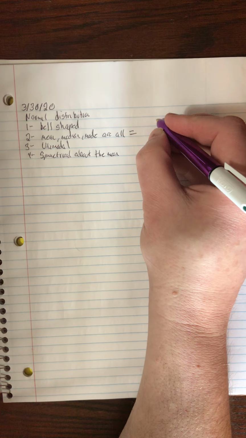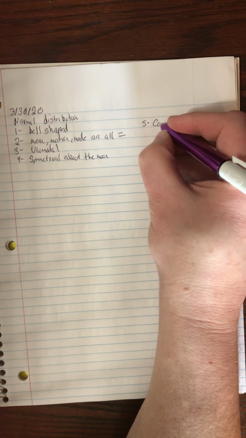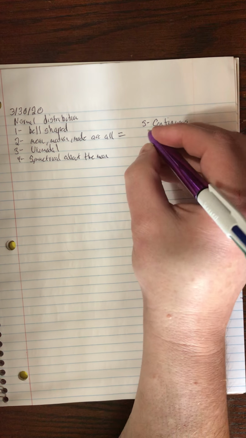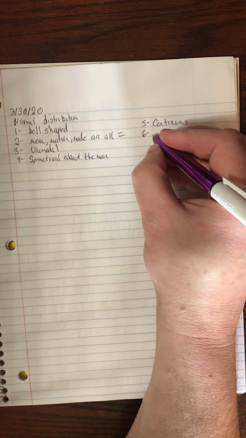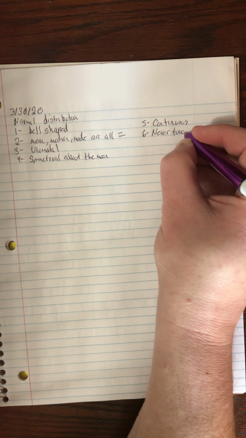The 5th thing that you need to know: it is continuous, which means no gaps whatsoever. It never touches the x-axis.